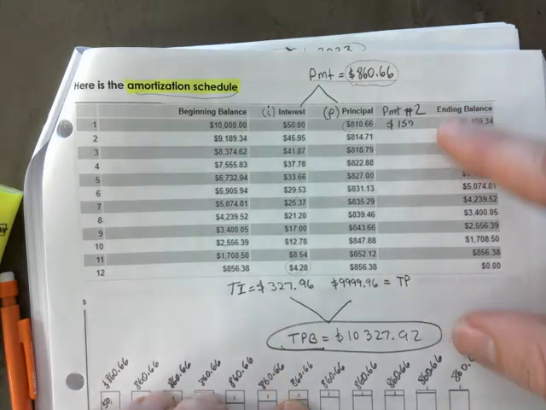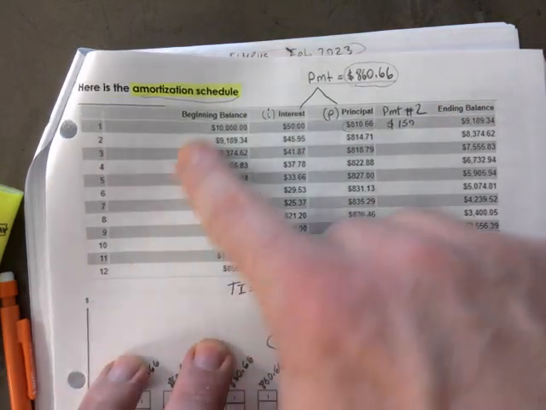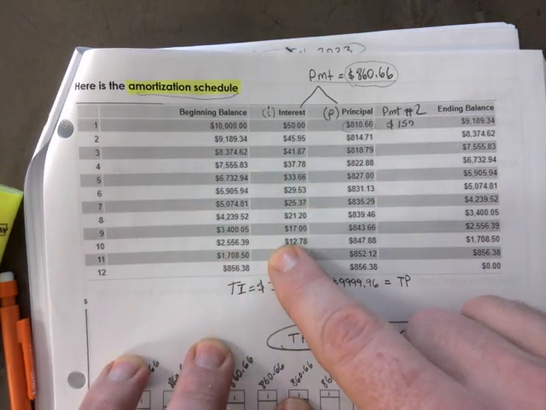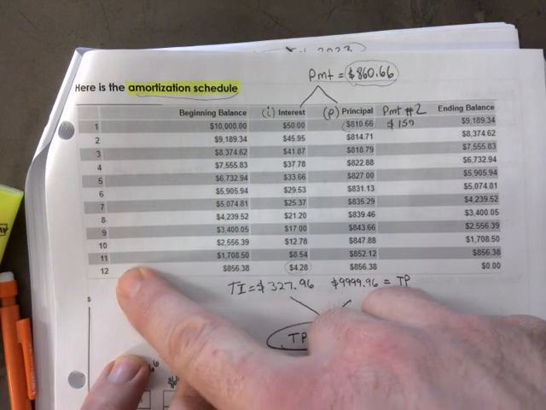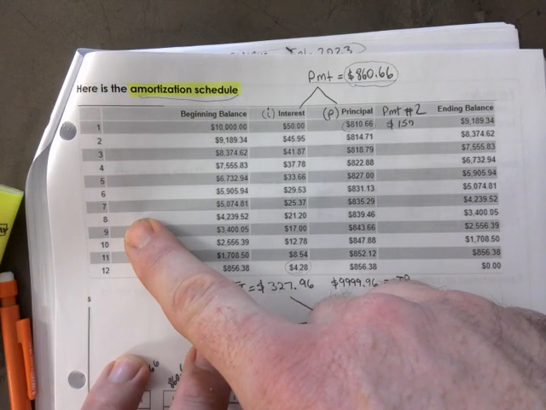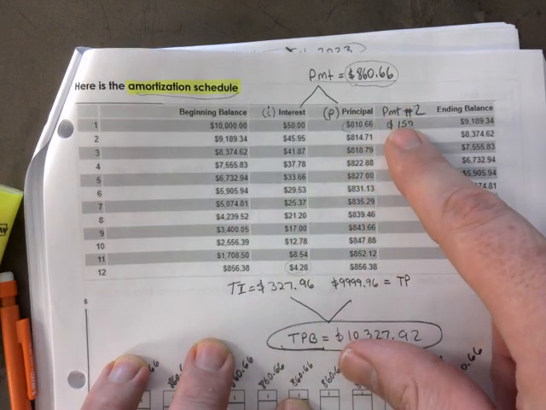And it actually shaves off the amount of time it will take to pay this off. It will not take you 12 months. It will take you a lot less, right? So you got to understand that part, okay?